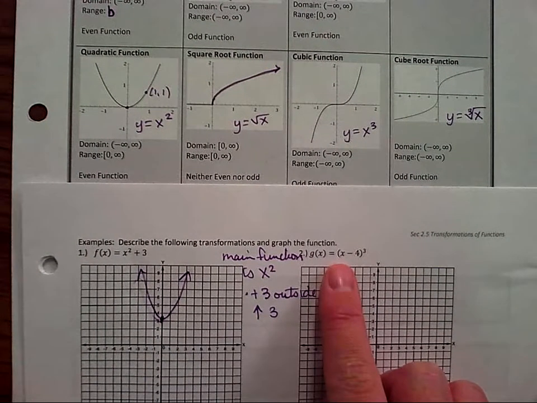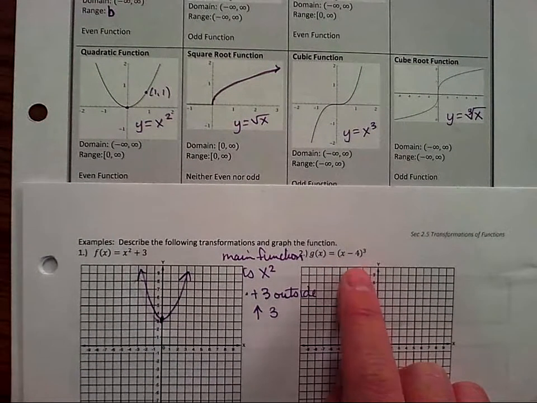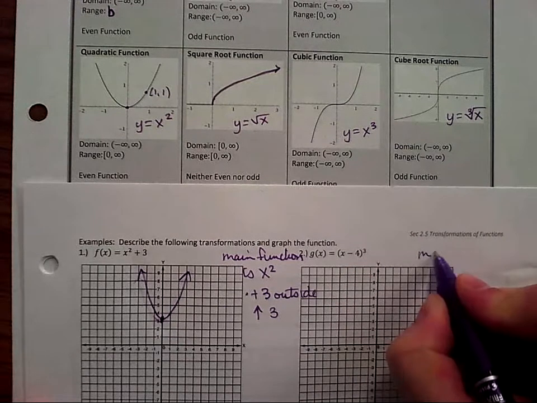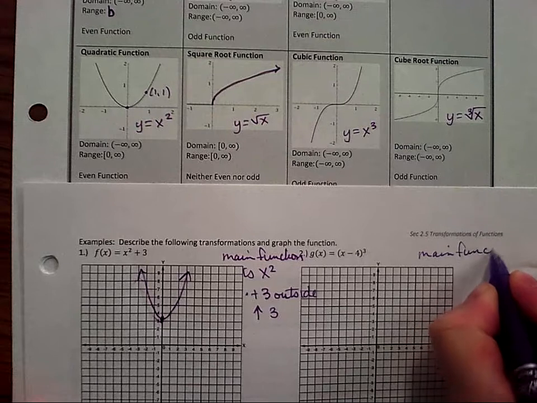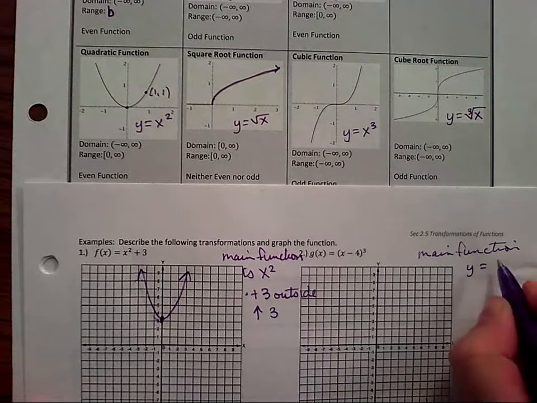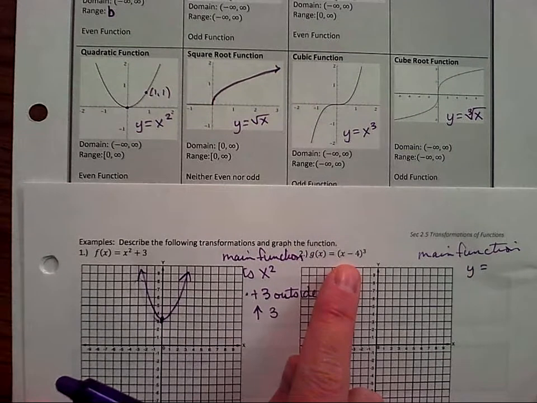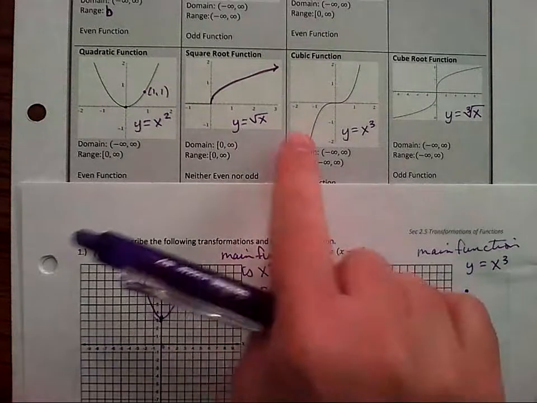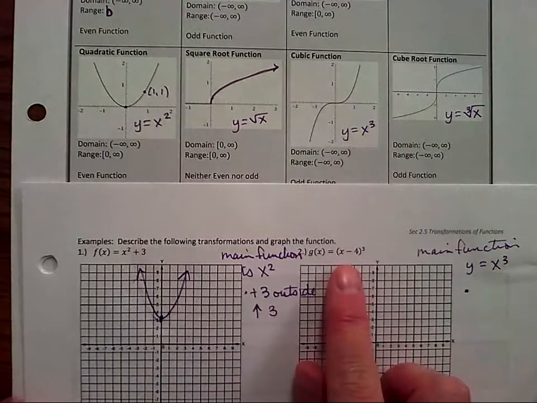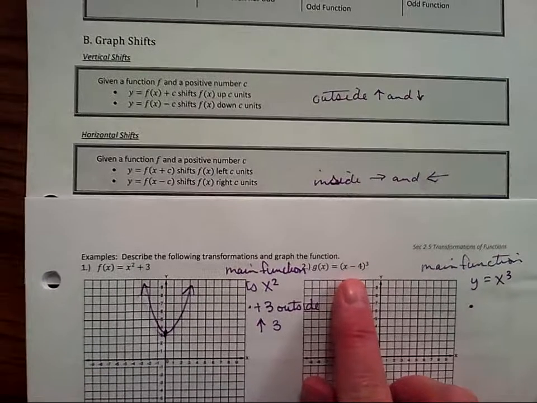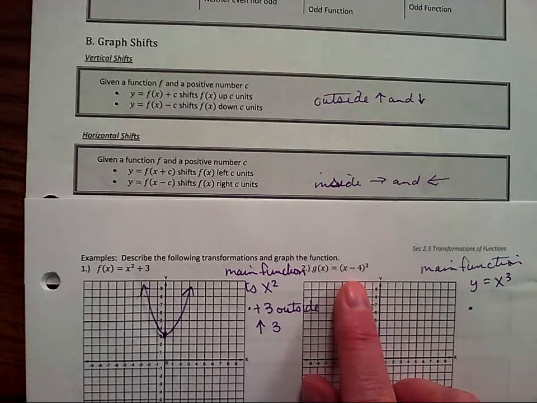So similarly, g of x equals x minus 4 all cubed. What's my main function? Good. My main function is x cubed, right? So what's my shift doing? So x cubed looks like this, right? Am I adding or subtracting on the inside of x cubed or on the outside of x cubed? Inside. Is that clear?